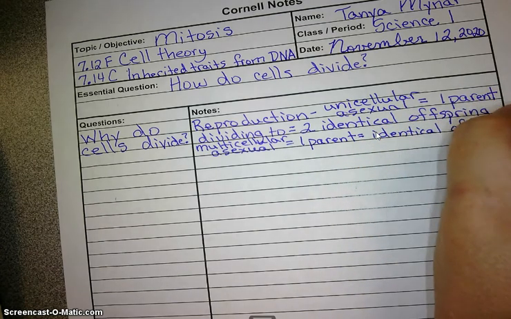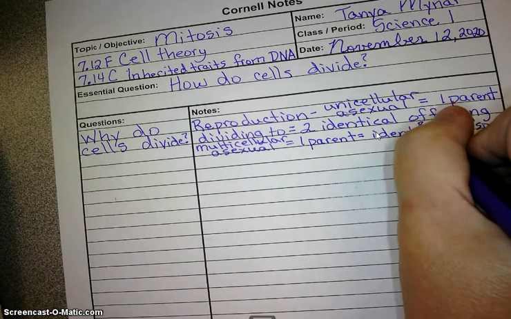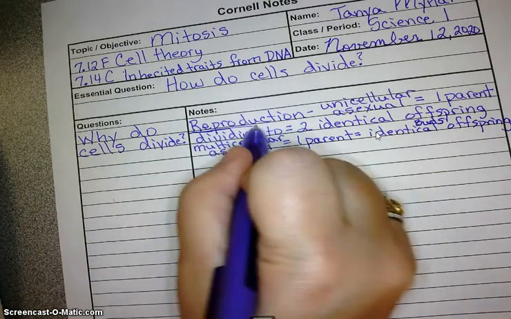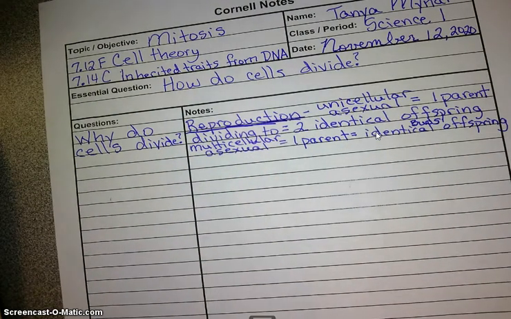This is like the plants, and those offspring were called buds. Okay, so that's one part. I'm going to underline reproduction because that's the main answer.